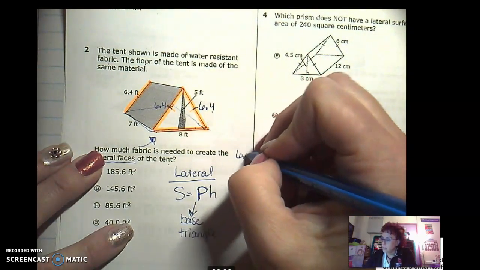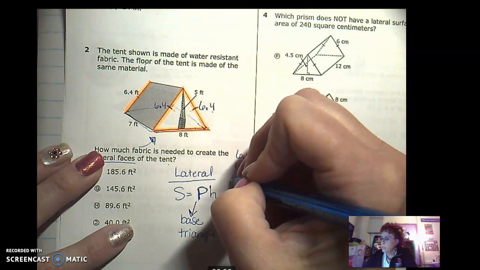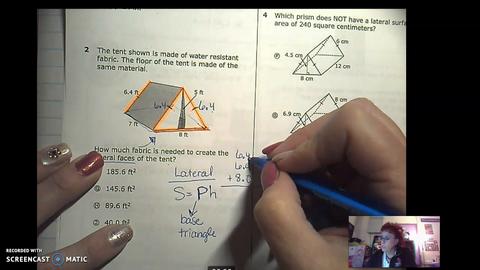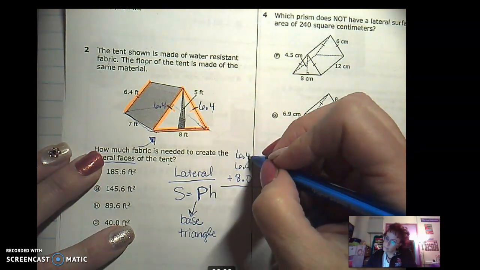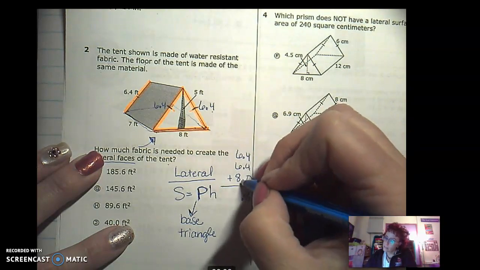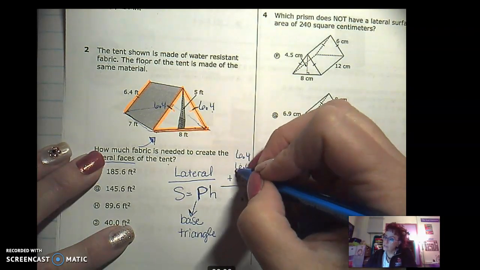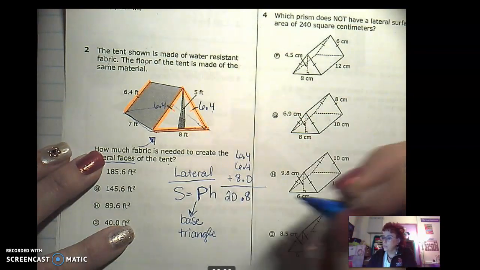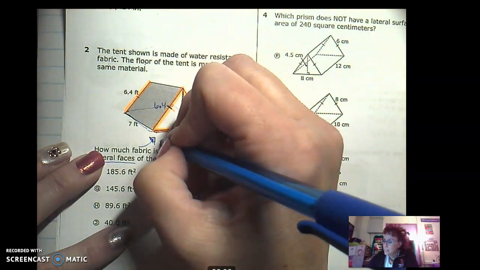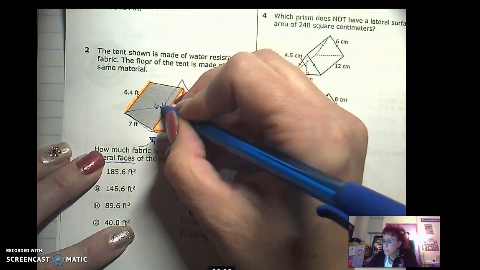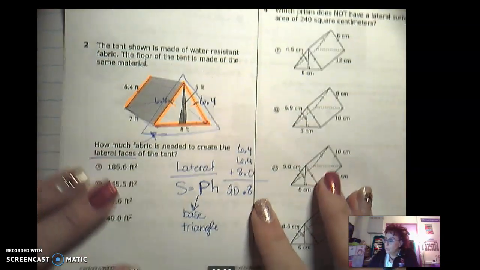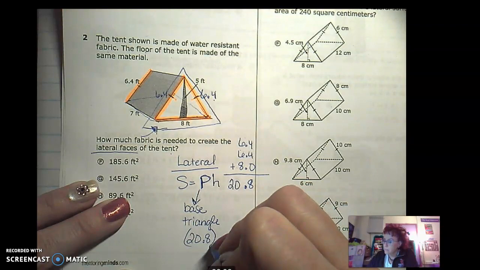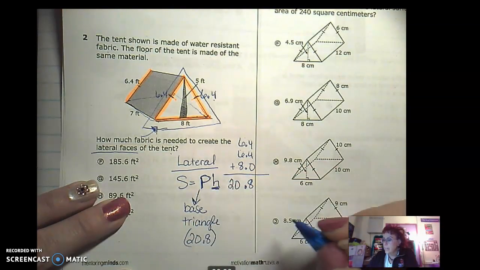And so we're just going to add all three sides together. So it's just 6.4, 6.4 plus the whole number 8. You can put a 0 there. So 4, 8. Let's see, 8, 9, 10, 11, 12, 13, 14, 16, 17, 20. Okay, so 20.8, or 20 and 8 tenths. That's the distance around the base. Okay, so for my capital P, 20 and 8 tenths, and that's going to be multiplied by H.